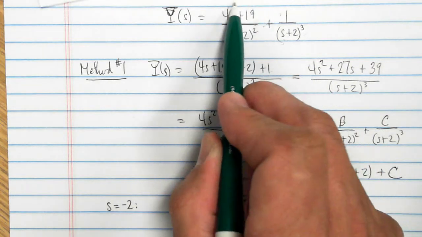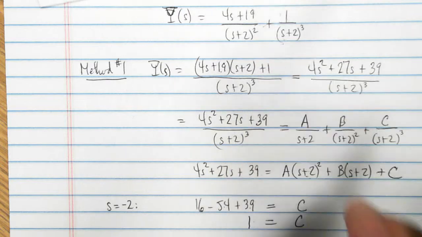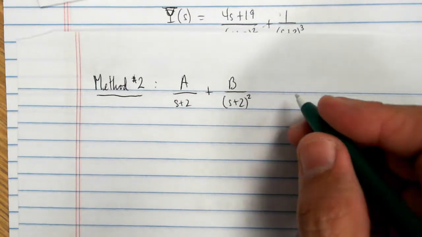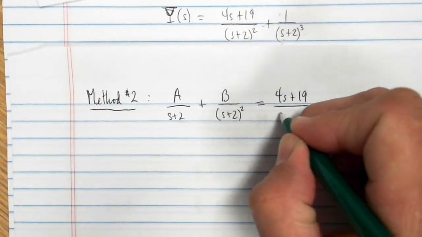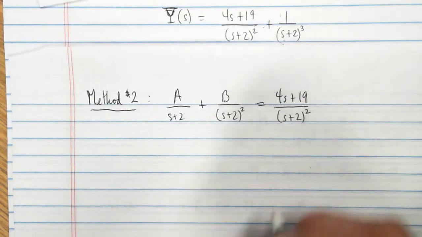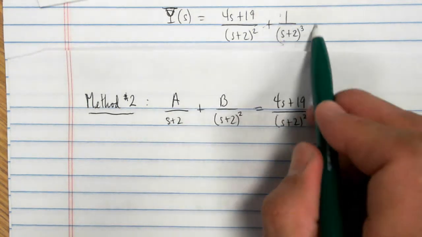So let's just worry about this part all by itself, and then whatever I get, I'll just add this on separately. So let's write this as equal to 4s plus 19 over s plus 2 squared all by itself. And then whatever I get for this, I'll just add this on separately.